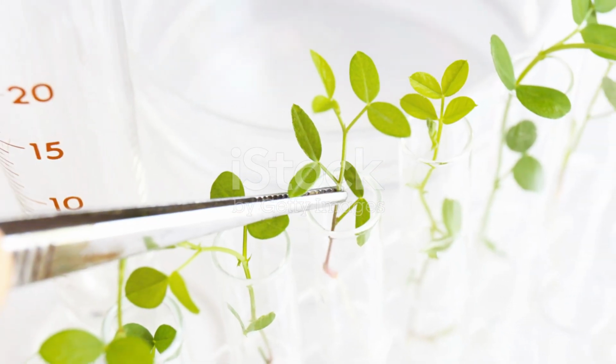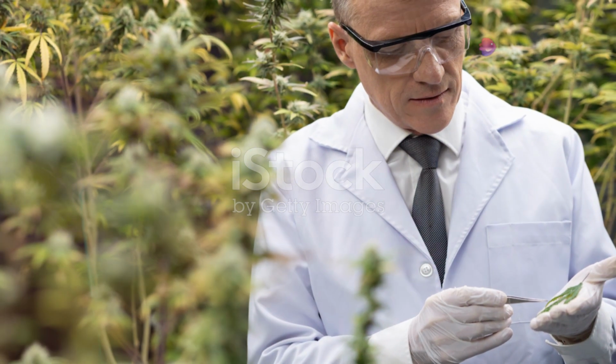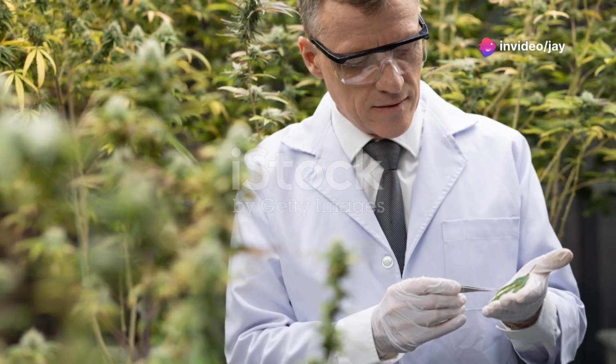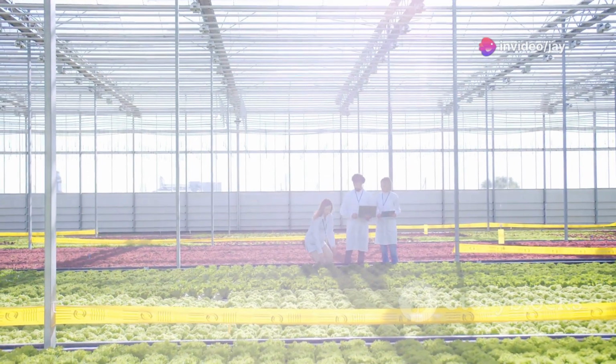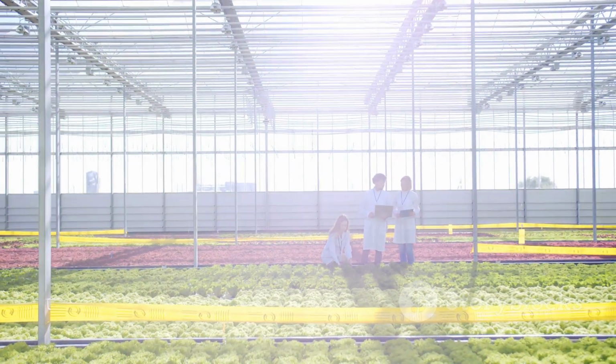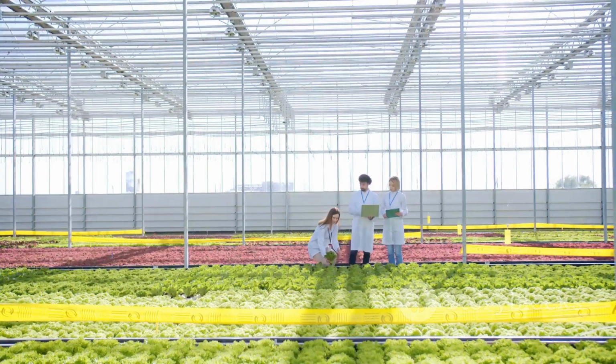Understanding photosynthesis is crucial for addressing global challenges such as climate change, food security, and environmental sustainability. By studying and harnessing the power of this remarkable process, we can develop innovative solutions to mitigate climate change, enhance crop yields, and preserve the biodiversity of our planet.